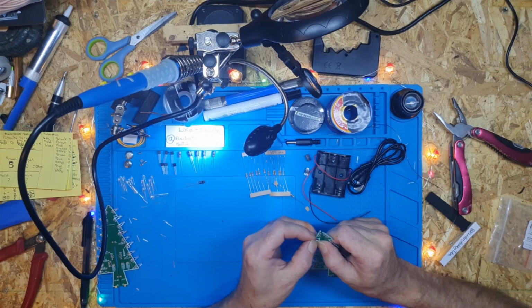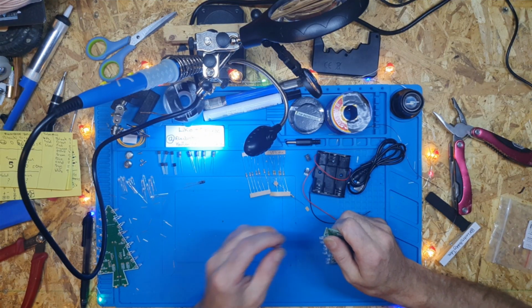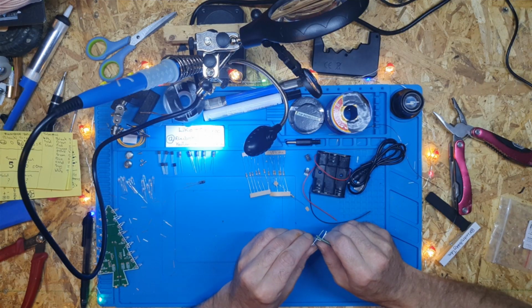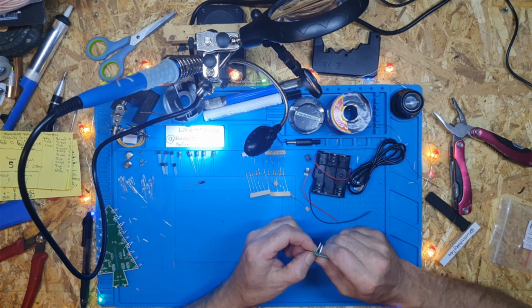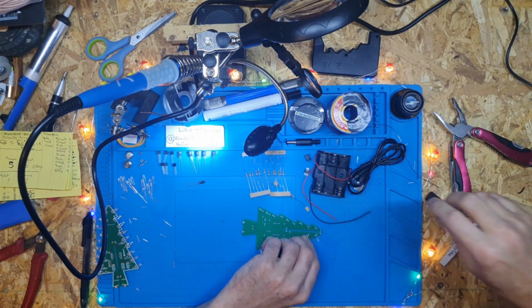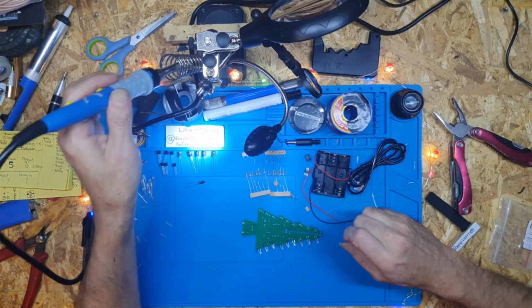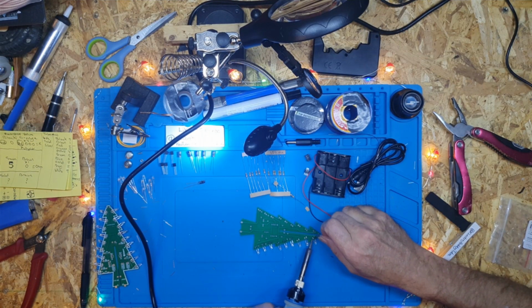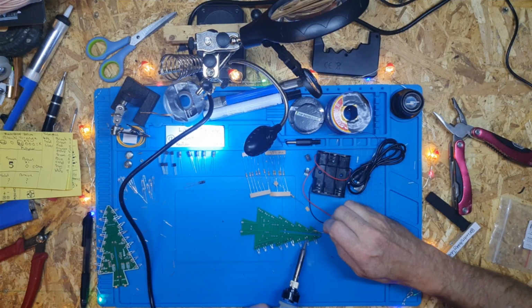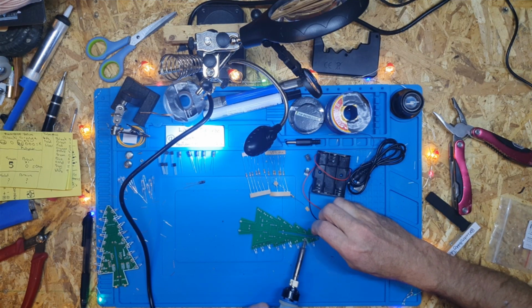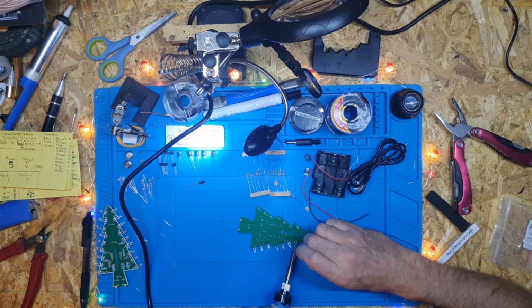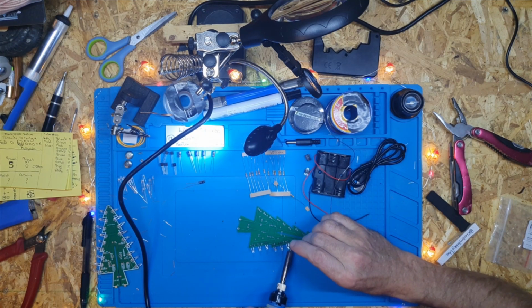So I'm doing this pretty quick, I think, compared. But it's not all about rushing. I'm just doing it so the video isn't too boring for you, but as you can see, this Christmas tree is going to be finished pretty soon. Let's hope it works.